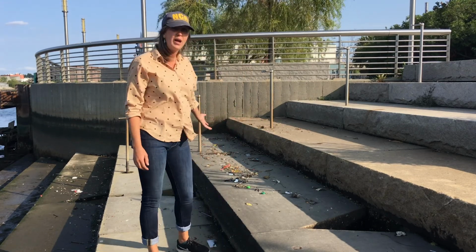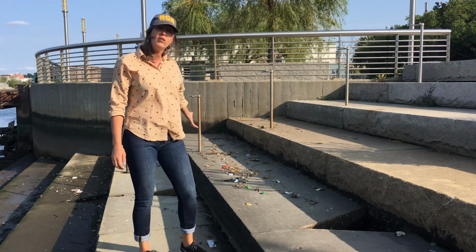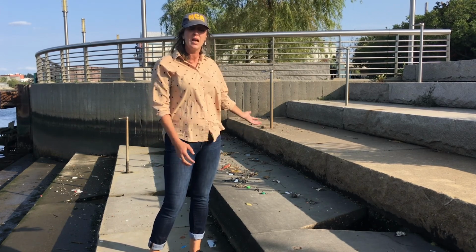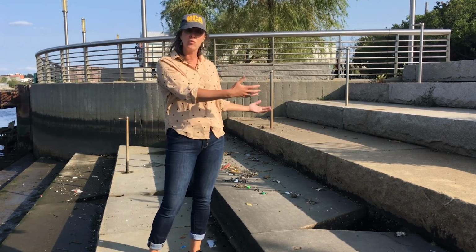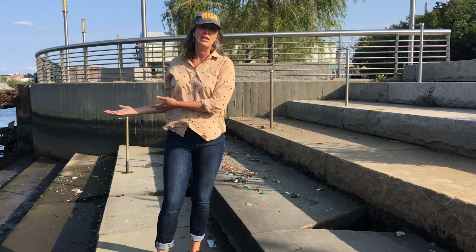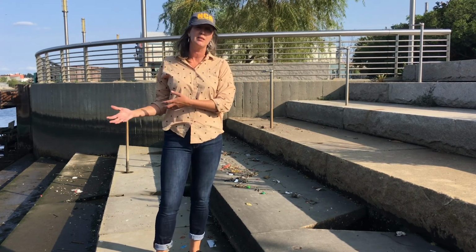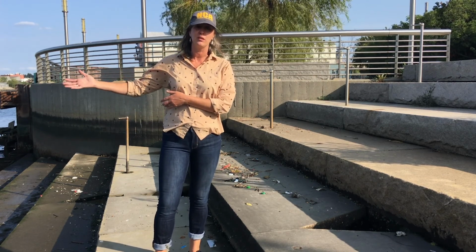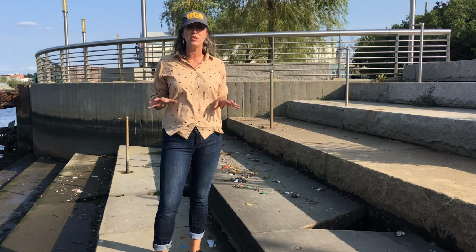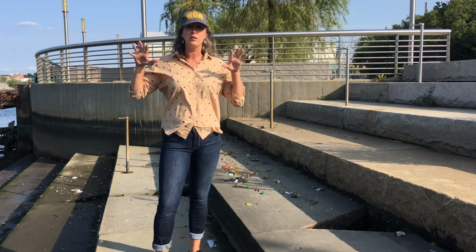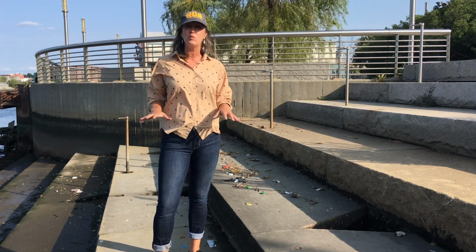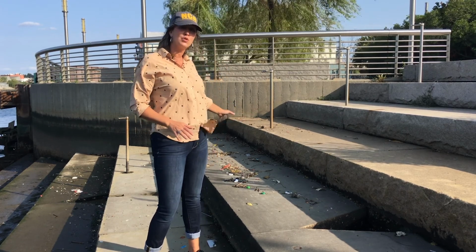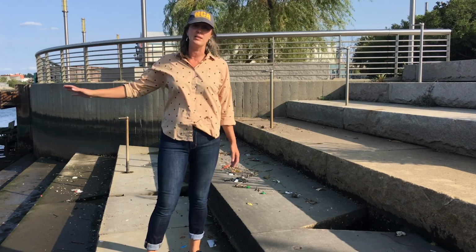Well, you can see right here, all of this trash looks like it was on the street at some point. And when the water from a rainstorm moves all of that trash down into the storm drains of the street, they end up washing out into Newtown Creek. So having permeable surfaces that allow the water to permeate or get absorbed by the ground is one of the best ways that we can help keep trash like this out of waterways like Newtown Creek.